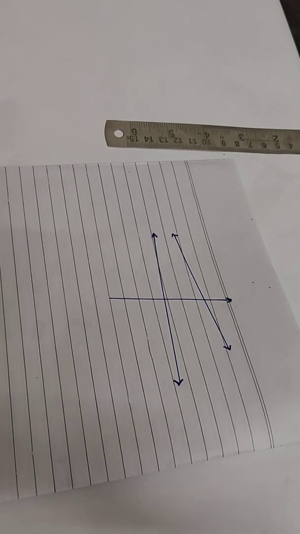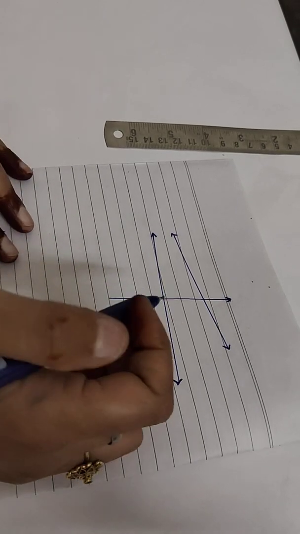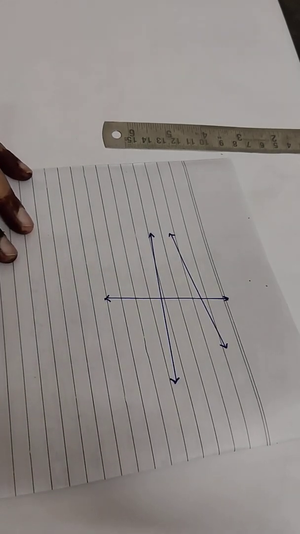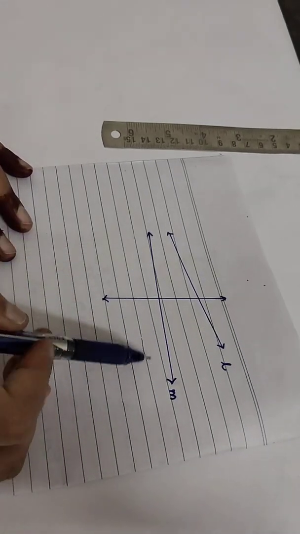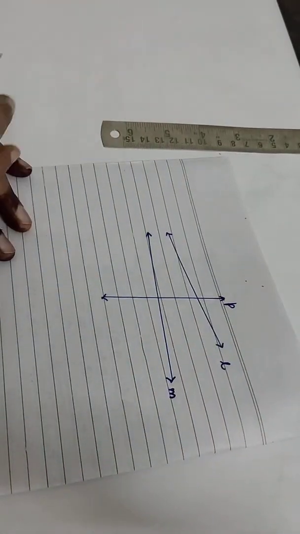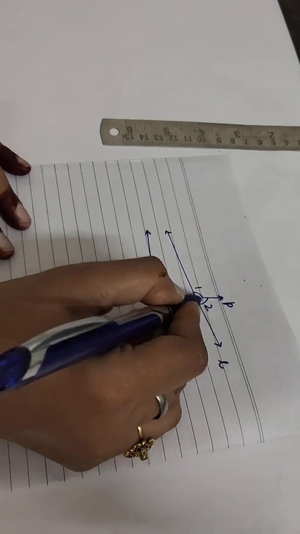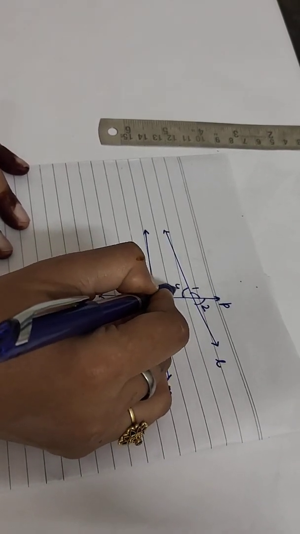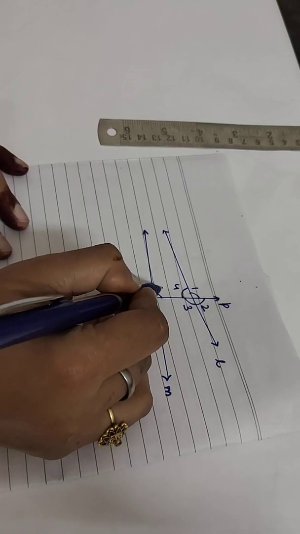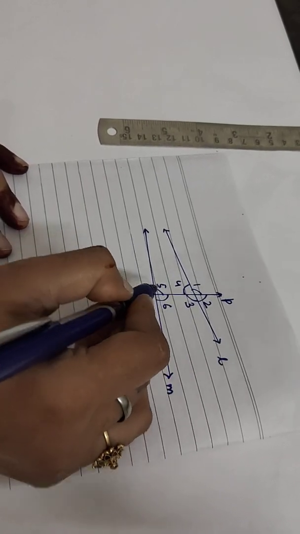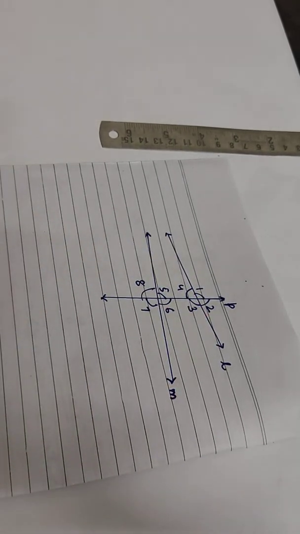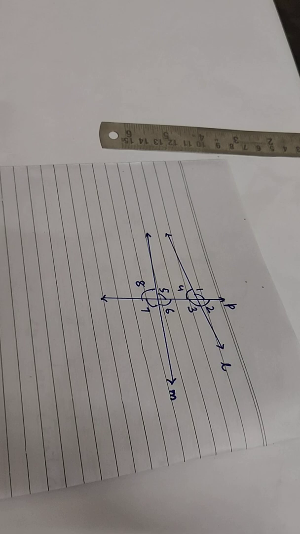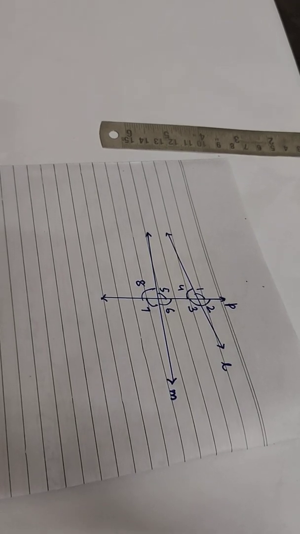Now we have some important results related to the transversal. Let us consider two lines and one transversal, say P, and let us name the angles made by the transversal with the two given lines. We have marked all the angles made by the transversal, and now we can give names to the different angles.